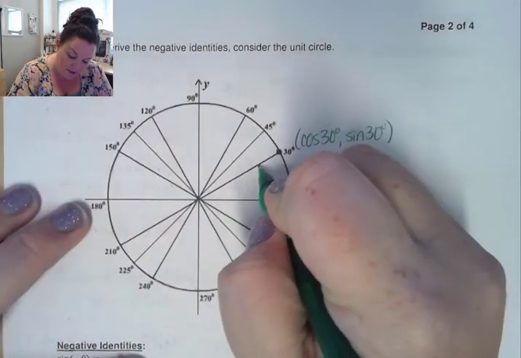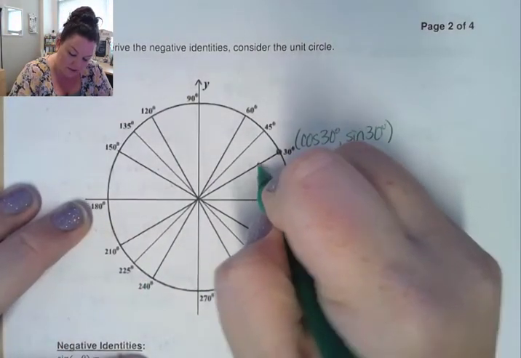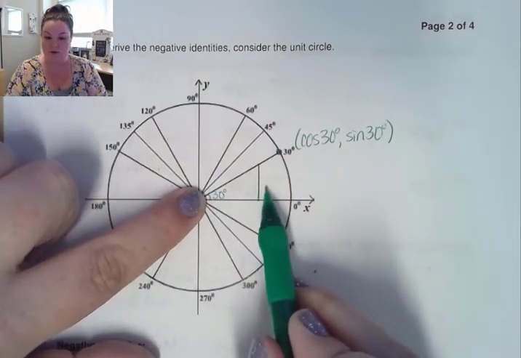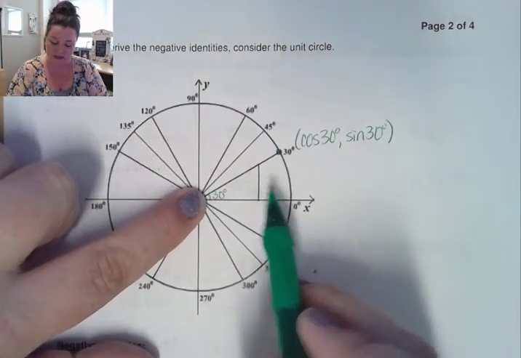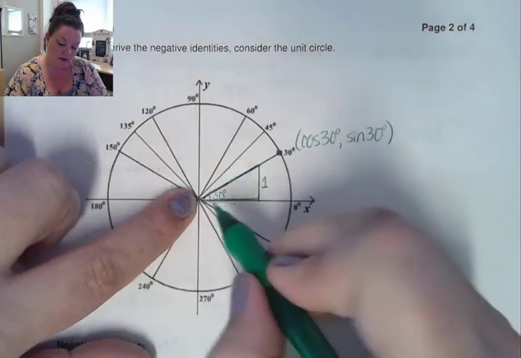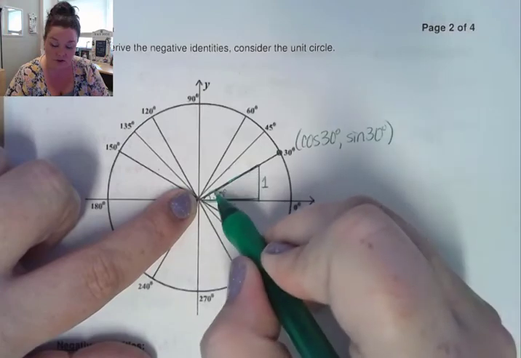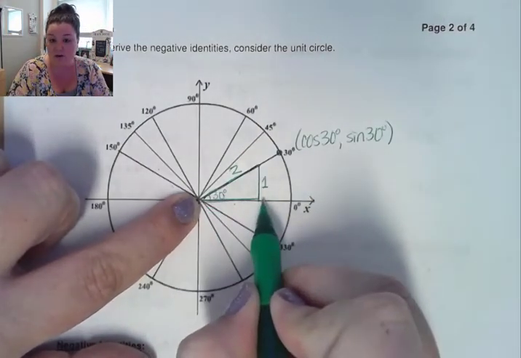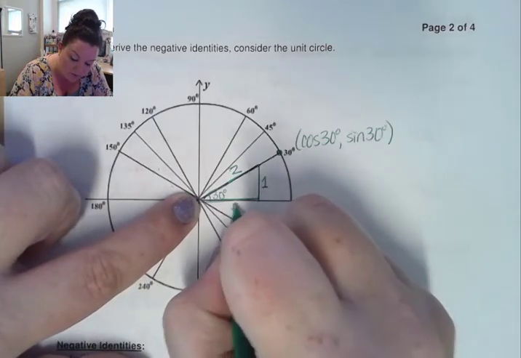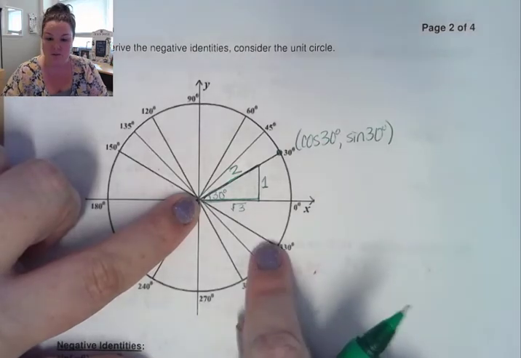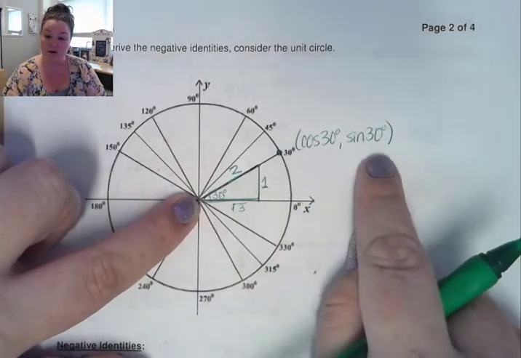This is 30 degrees. Opposite my 30-degree angle, the length of that side should be 1. The hypotenuse of a 30-degree triangle is 2, and the adjacent side is square root of 3.